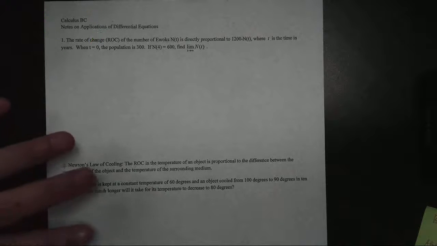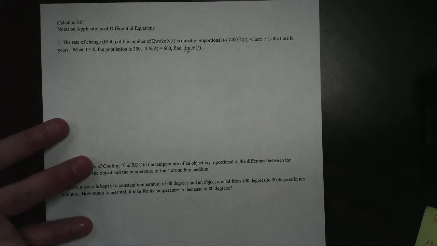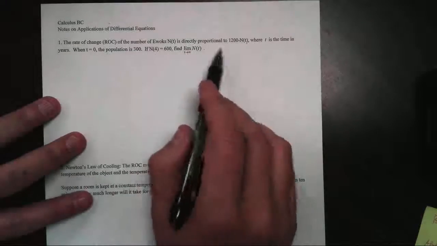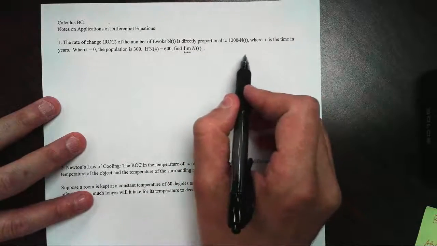Today we're going to take a look at applications of differential equations. So let's start with my favorite problems, the Ewok problem. It's hunting season and we have to talk about how many Ewoks there are going to be to go hunting for. We know that the rate of change of the number of Ewoks is directly proportional to 1200 minus n of t, where t is time in years.